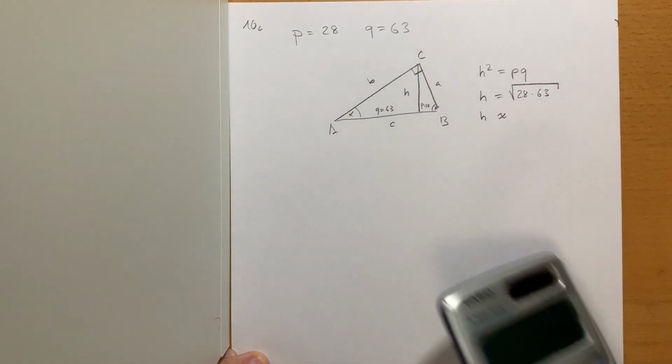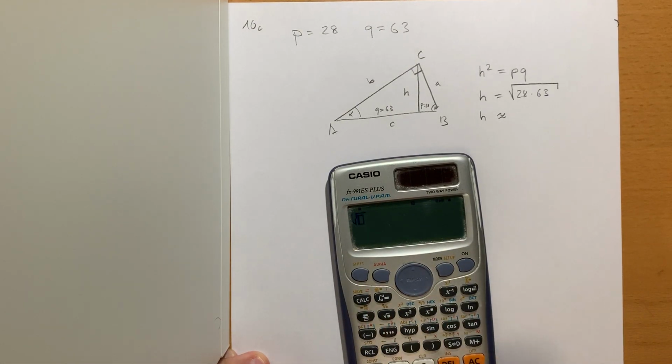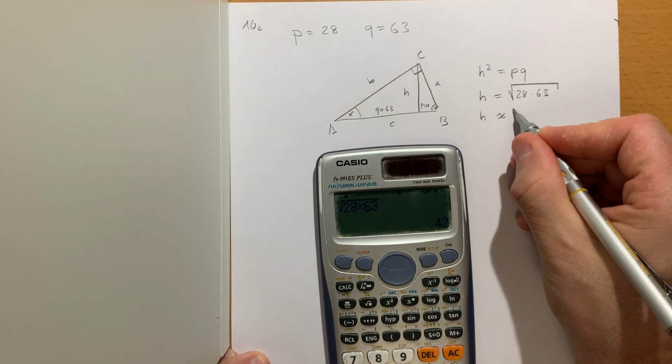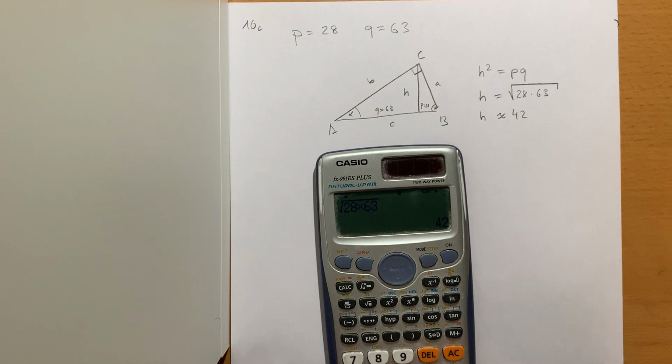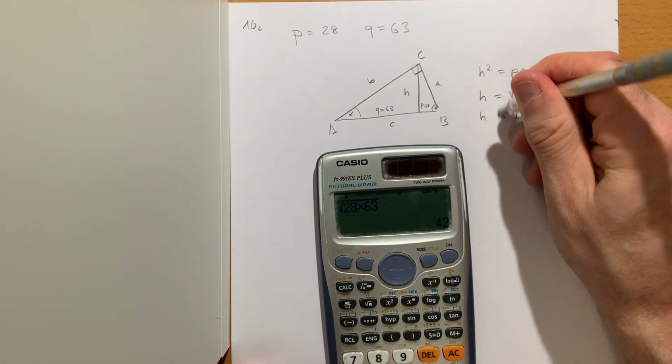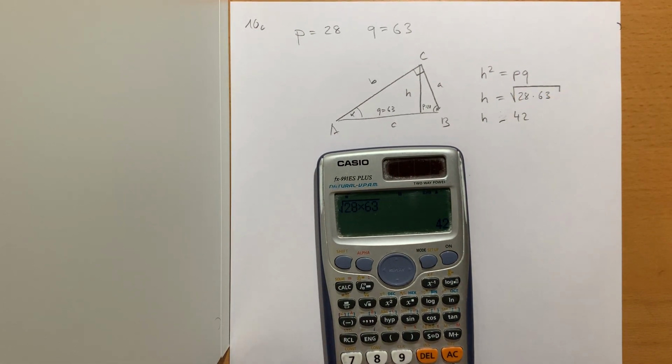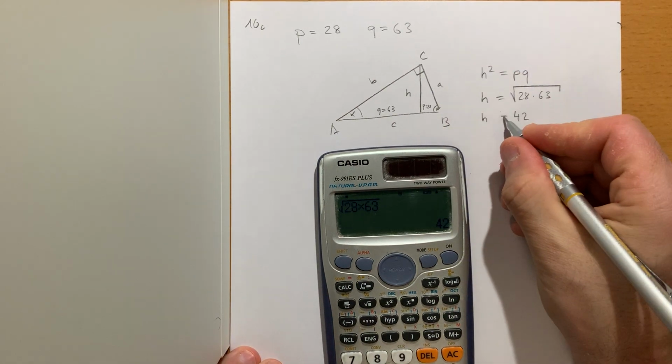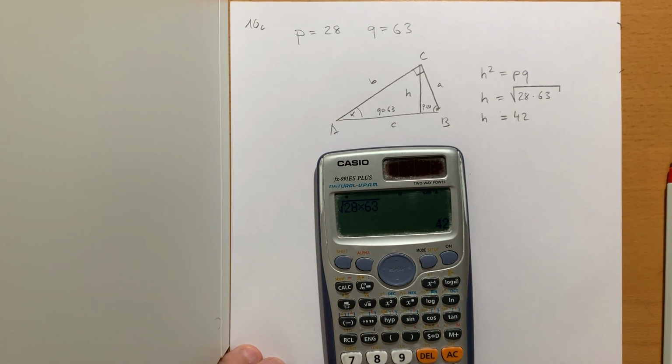So the height is the square root of 28 times 63. That's 42. This is even an exact value.